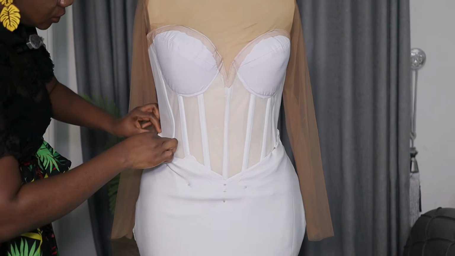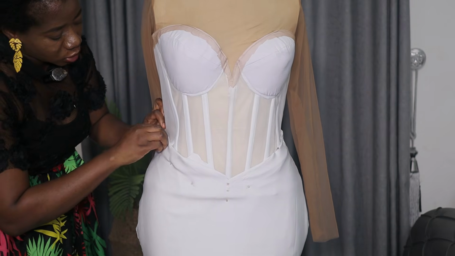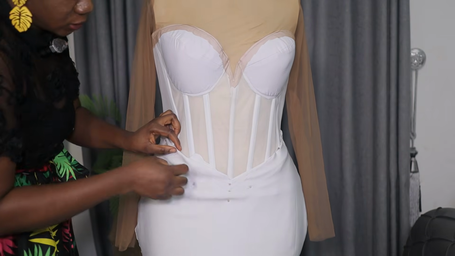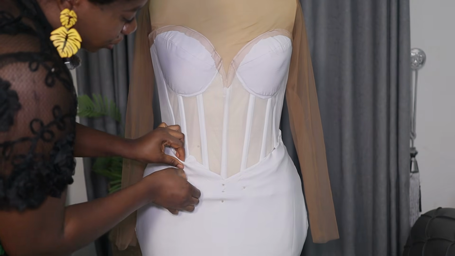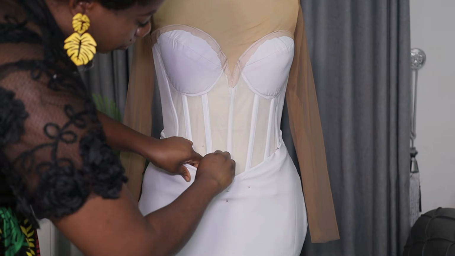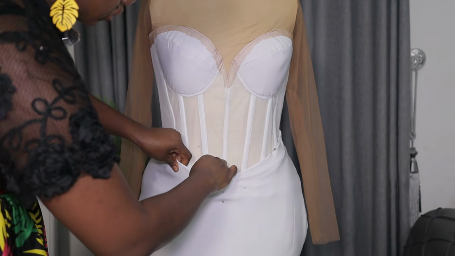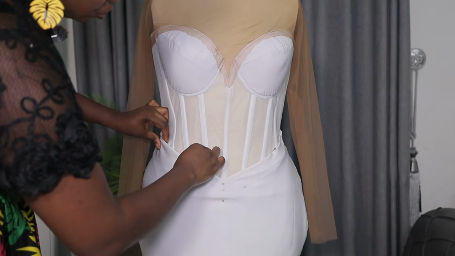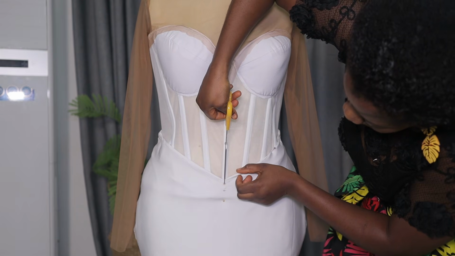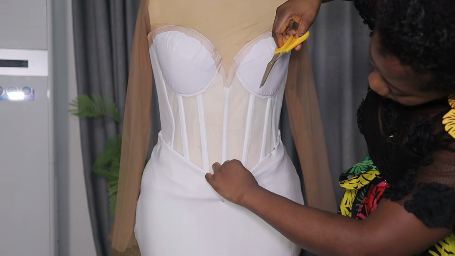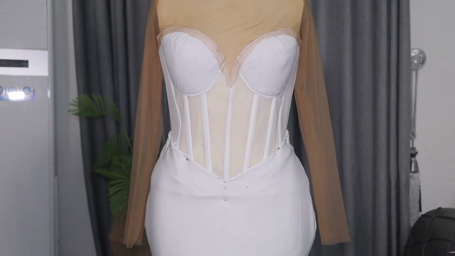I just hope that this solves every problem you have with fabric placement, because I see a lot of reels on social media on this. People just doing it as if they are doing magic, you know, before and after. From now going forward, you'll be able to do your fabric placement very easily because you understand the rules, you understand the guidelines. Now I'm just extending my fold to the actual point I marked. Okay, so we have our waistline like so.